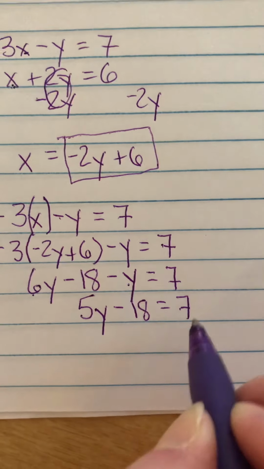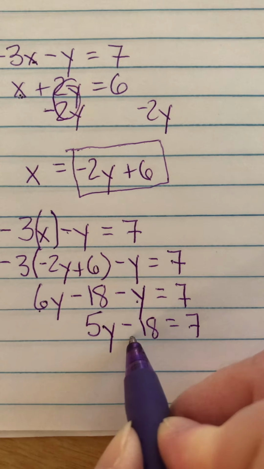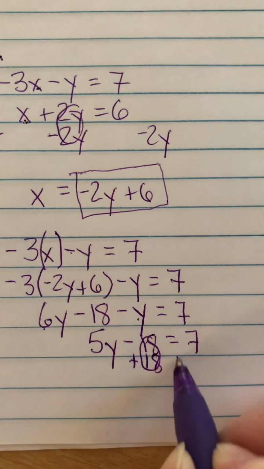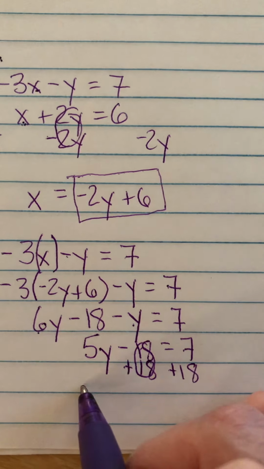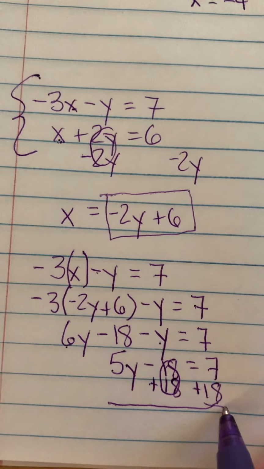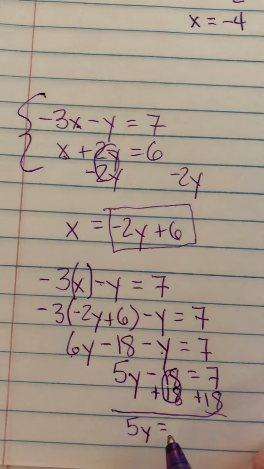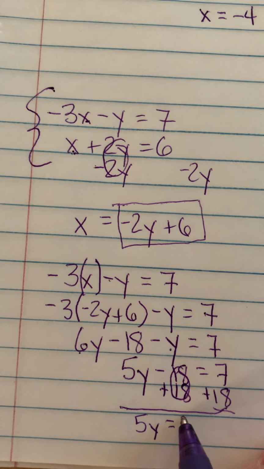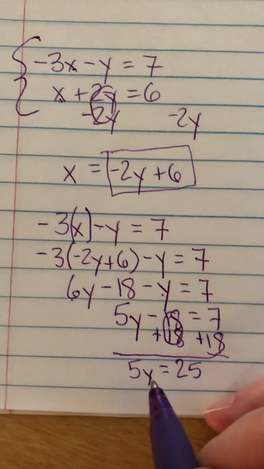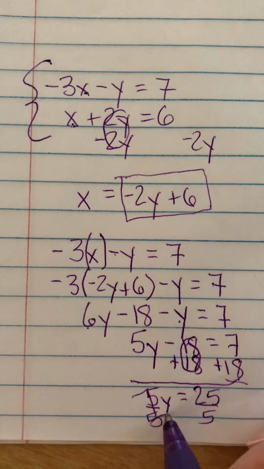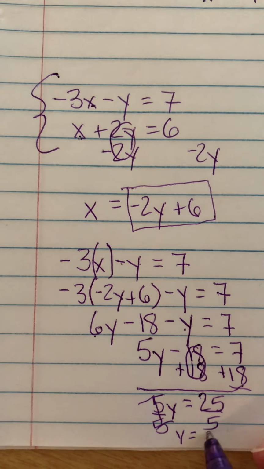I'm going to move the 18 over here by doing the opposite operation. So I'm going to add 18 to make 0. Add 18 to the 7. What I do on one side, I do on the other. So I'm left with 5y. And let's see, 7 plus 18 is 25. Okay, and then I divide out my 5. This makes one whole. And y equals positive 5.